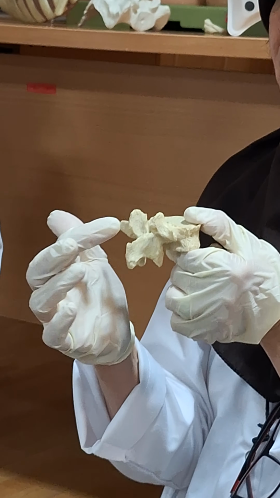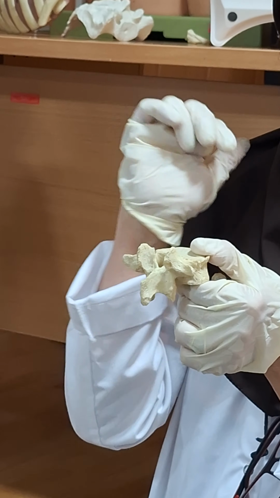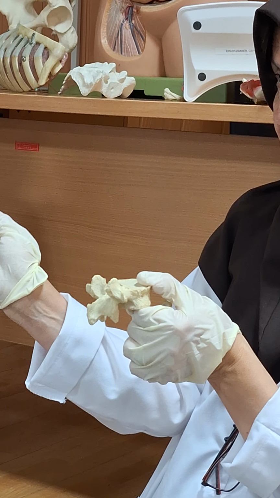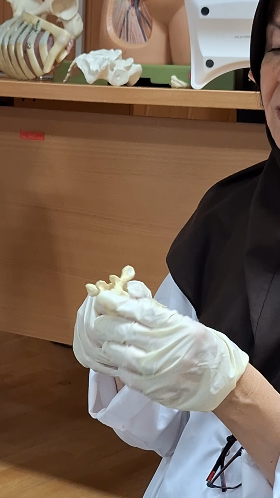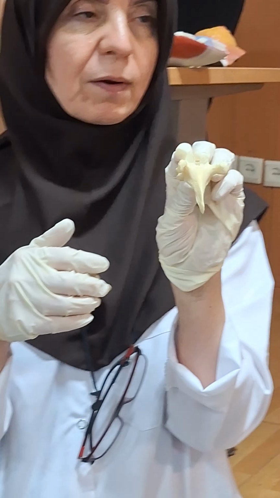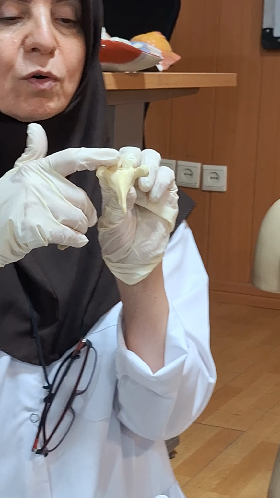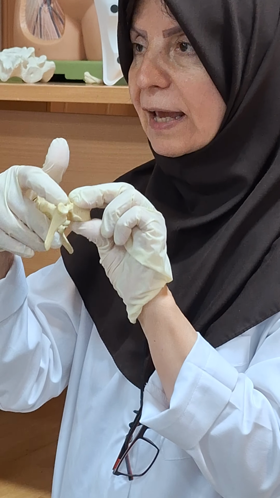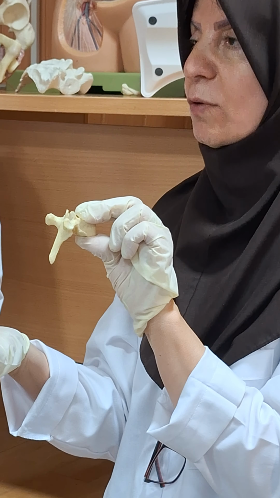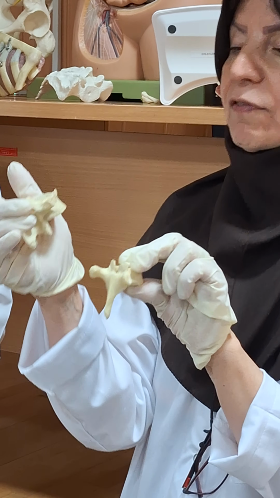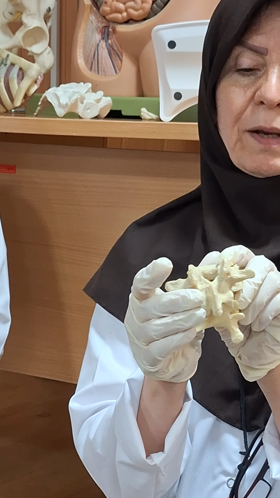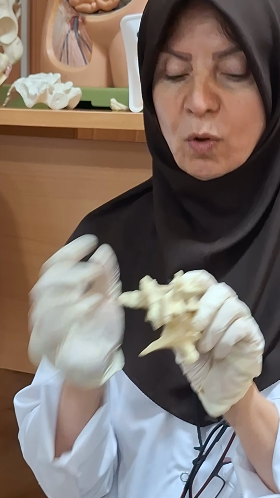The mammillary process makes the superior articular surface concave, but in the thoracic region the mammillary processes are absent. So we never find any concave articular facet. Here is the difference in the superior articular process of the lumbar region.